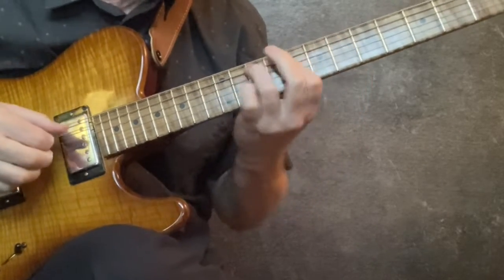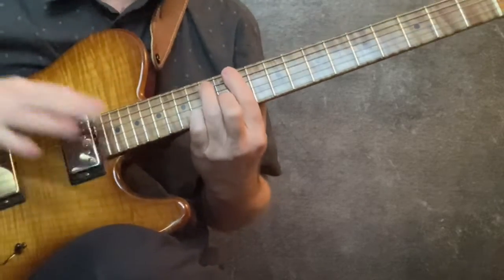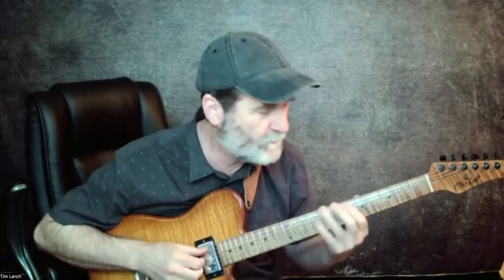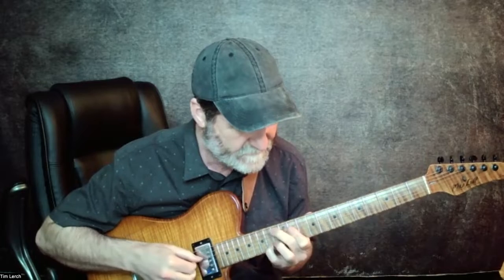So for instance, I'm not maybe in this song, but I might play something like this. That's all E flat 7. I played the root in the bass, then the third in the bass, then the fifth in the bass, then the root in the bass. That's so beautiful, Tim.